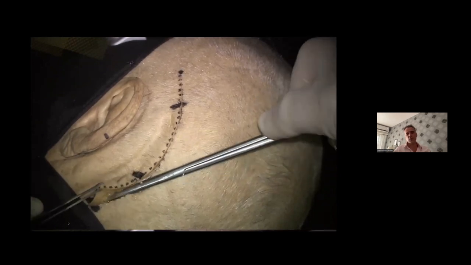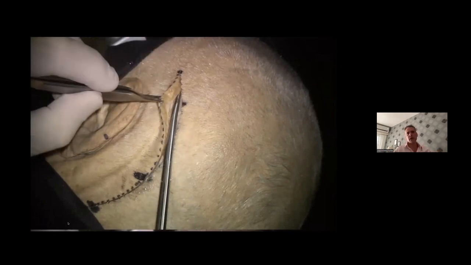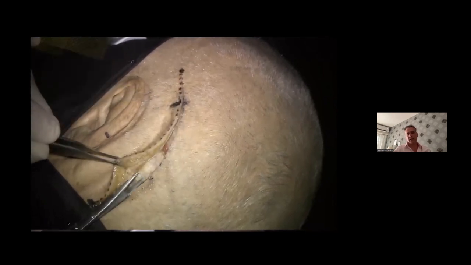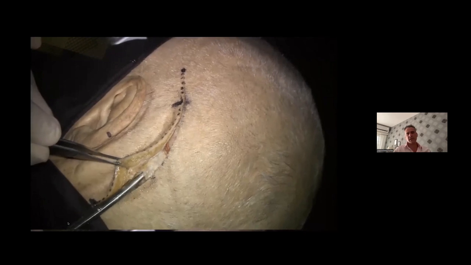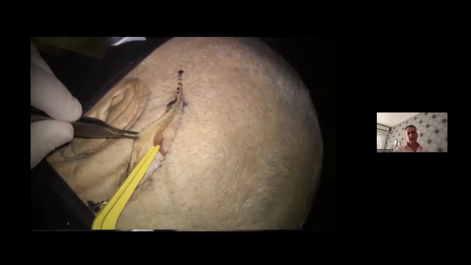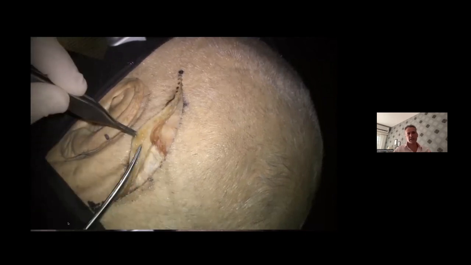Like I said before, many people can take the decision to do a very short incision. The incision here is bigger, because if not, it's impossible to do the craniotomy, because, like I said before, this is a cadaveric dissection.